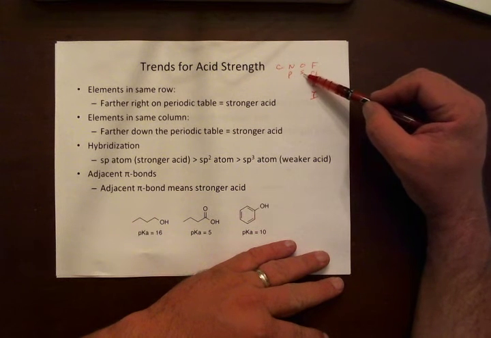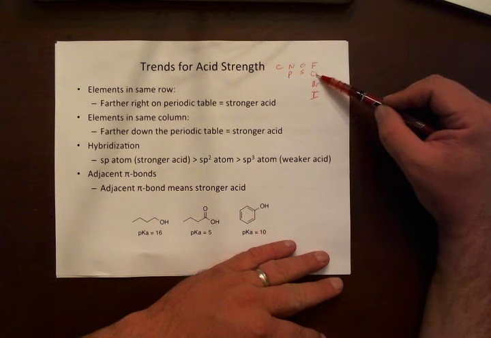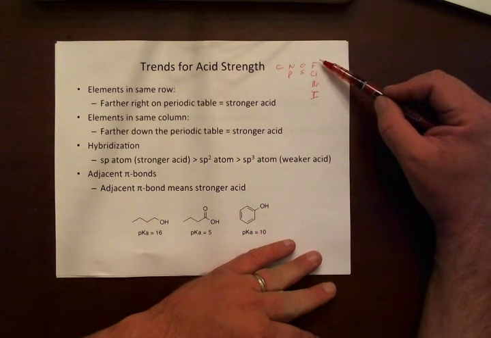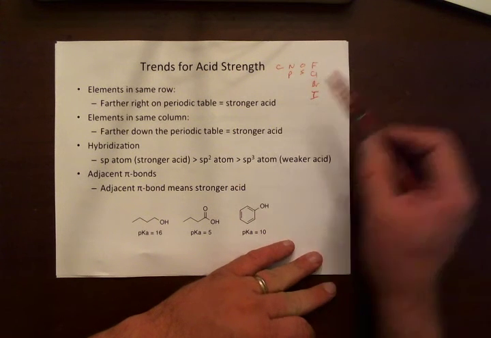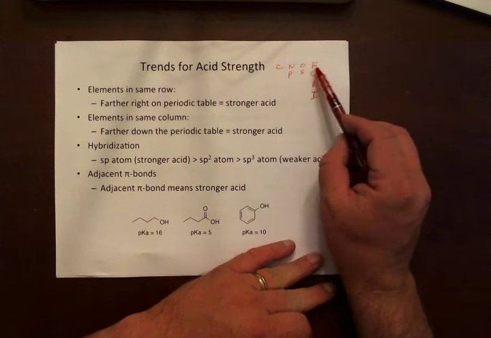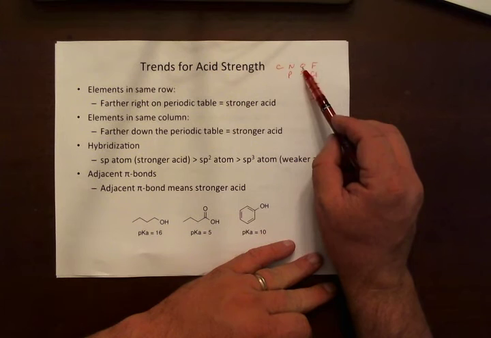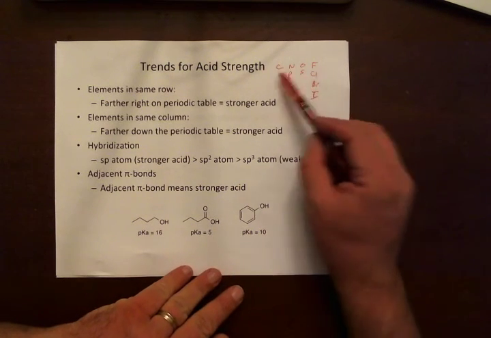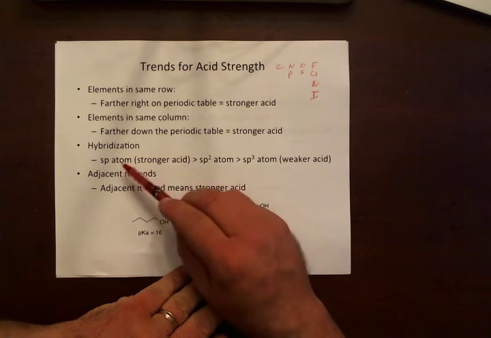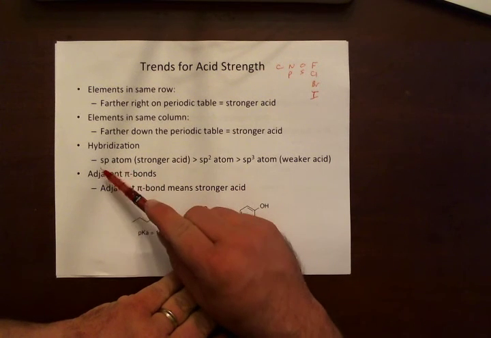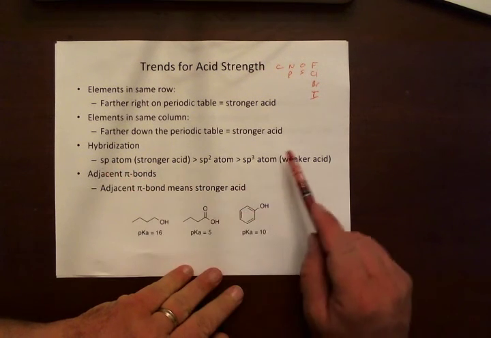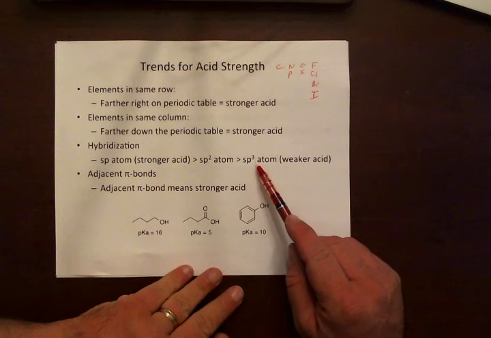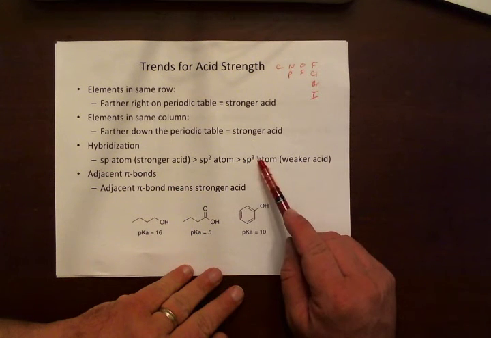So an SH bond is going to be more acidic than an OH bond. Hydrochloric acid is going to be more acidic than hydrofluoric acid. Same thing here, so an OH bond is going to be more acidic than an NH bond. Stuff like that. The other thing is, if the atom is sp hybridized, it's going to be stronger than if it's sp3.